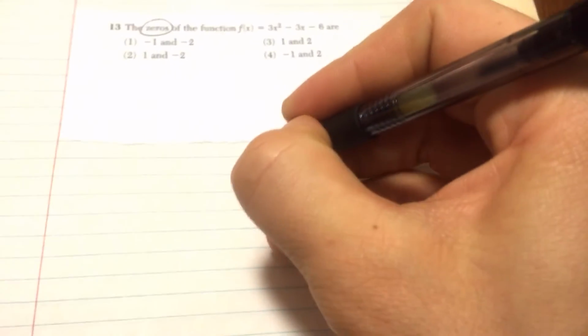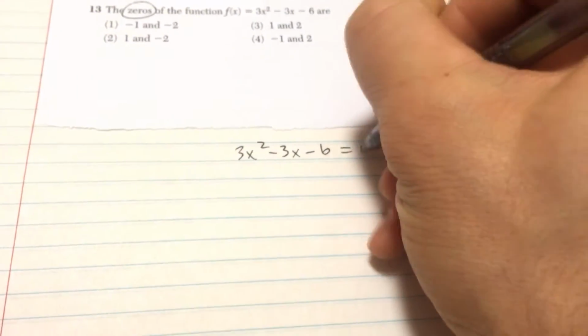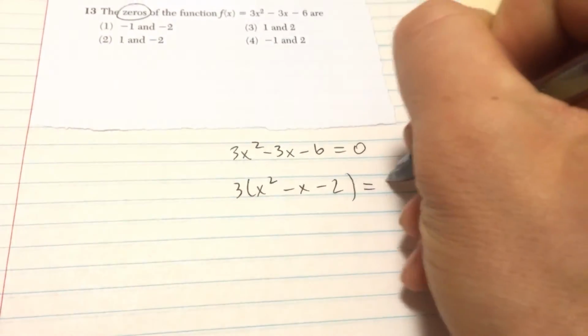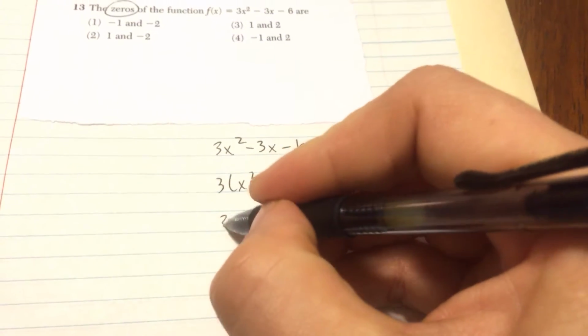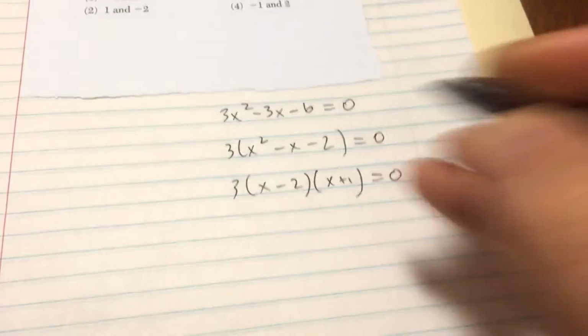The zeros of the function are where this graph is equal to 0. Okay, algebraically, what you could do is factor out a 3. And factor, you have 3 times (x minus 2)(x plus 1) equals 0.